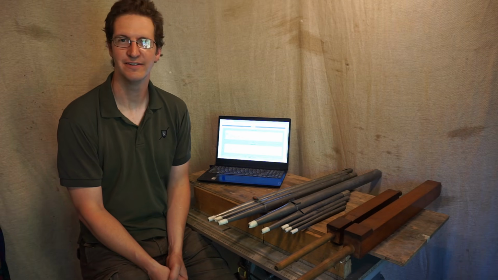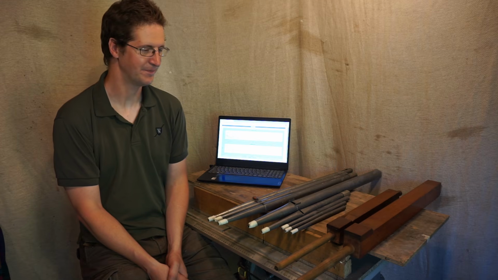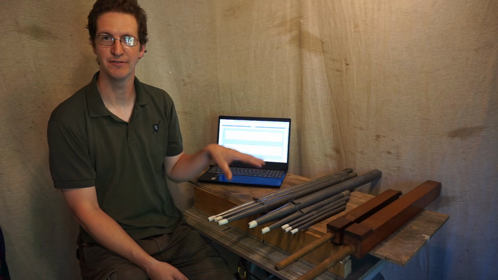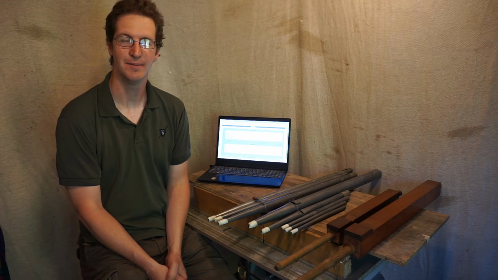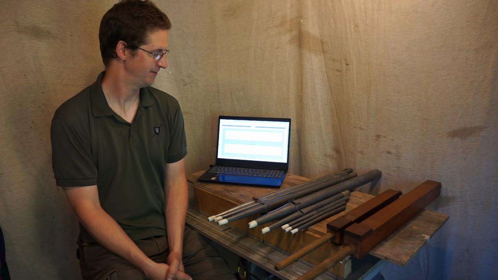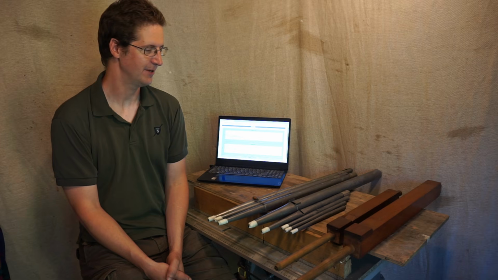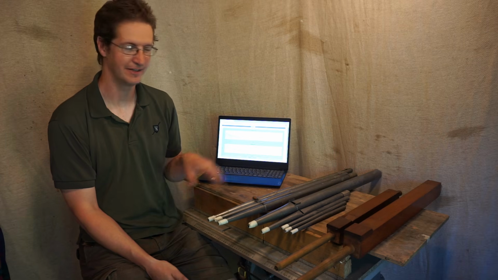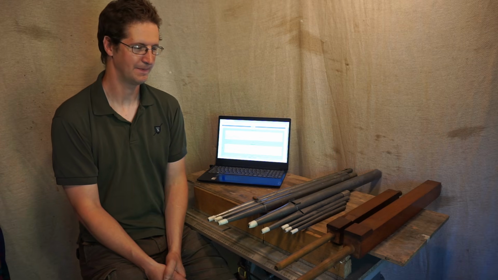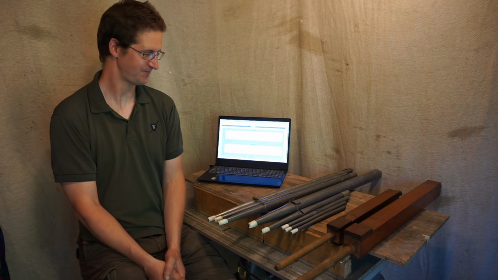And what I thought I'd do today is have a look at these different organ pipe families and have a look at the harmonic content of the pipes, the sound that they produce, and see what the difference is between the different pipes and why they sound different.